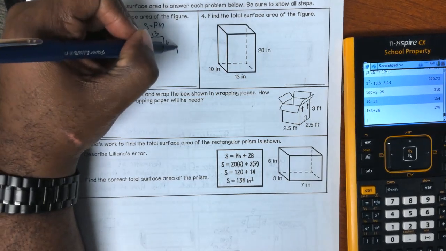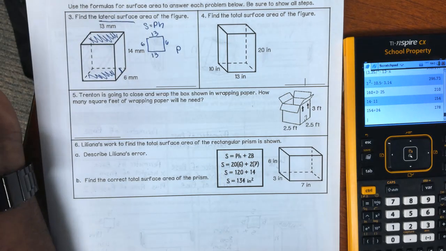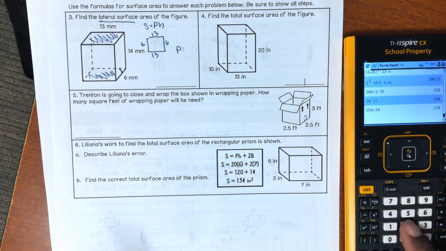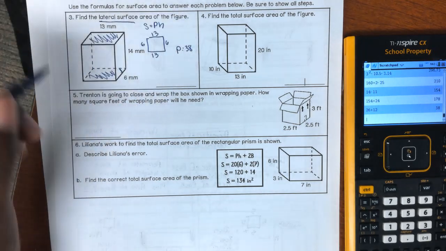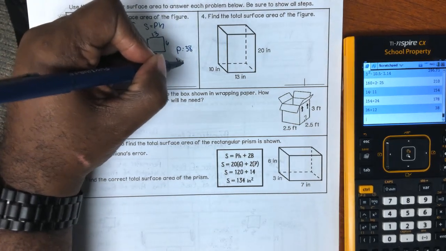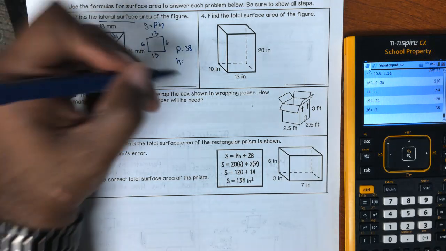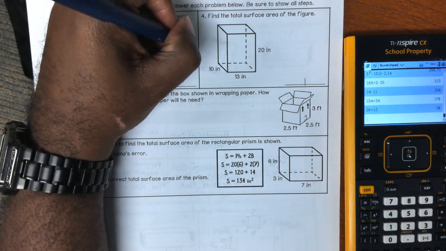So the shape of our base is a 13 by 6 rectangle. So we know that P would be 26 plus 12. And just double check your math. 26 plus 12 equals 38. So P is 38. And H is the space between the bases. So H is right there. H is 14. And these are all in millimeters.